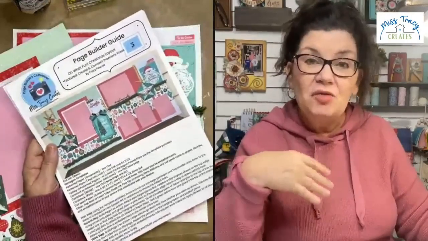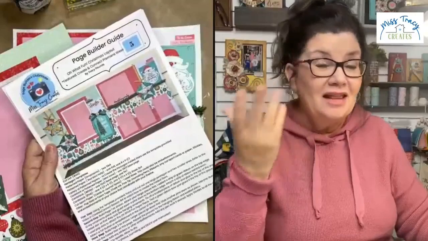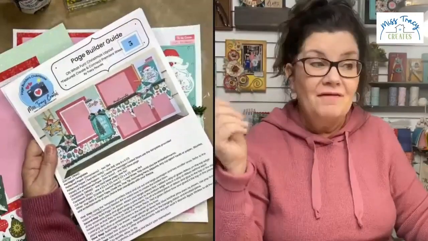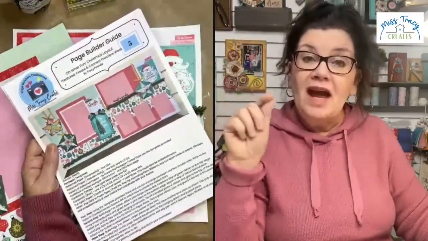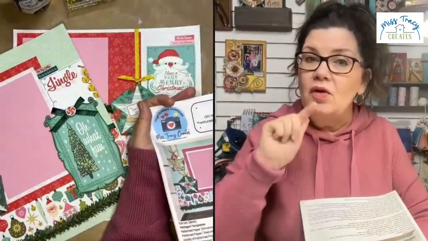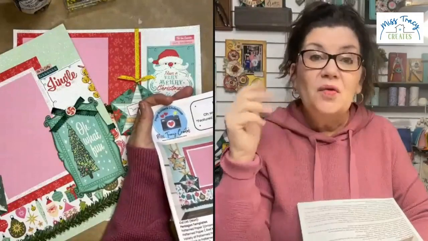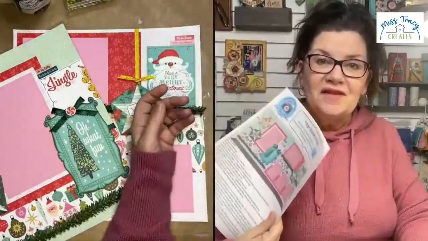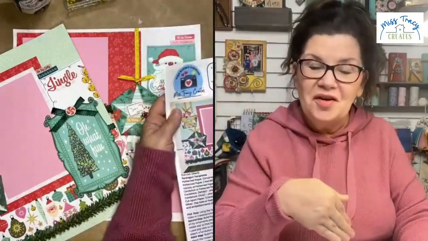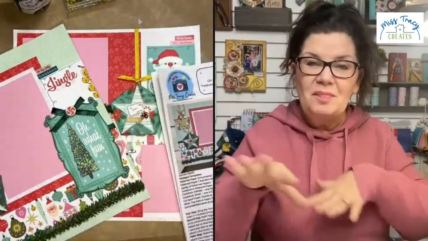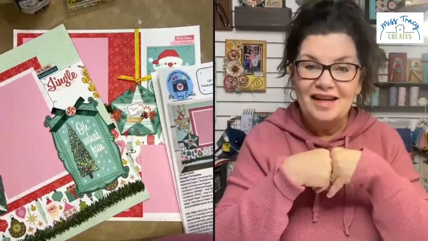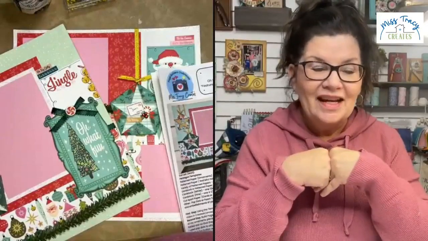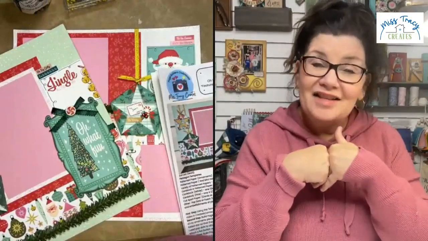A lot of us don't have a whole lot of time to scrapbook, and that is the complete truth. Life is busy. Our families are busy. Work is busy. In fact, there are some members in our Page Builders Clubhouse who only scrapbook when they go on a retreat. What do they do? They print off some page builder guides, grab their photos, and grab the papers that work with that theme. Then when they're on that retreat, they scrapbook as many layouts as they possibly can. So these guides are really important.